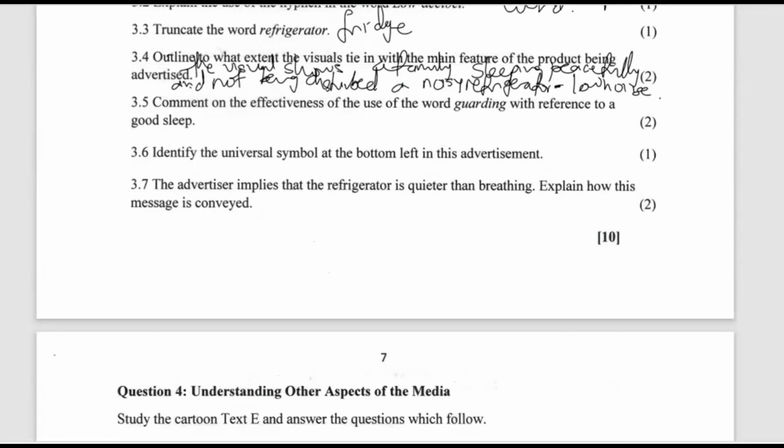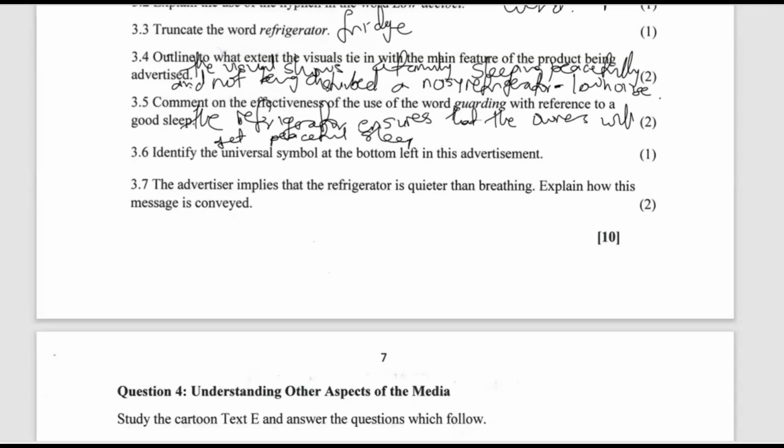I believe one of the things that is coming into my mind is that the refrigerator ensures that the owners will get peaceful sleep as there will be no noise.